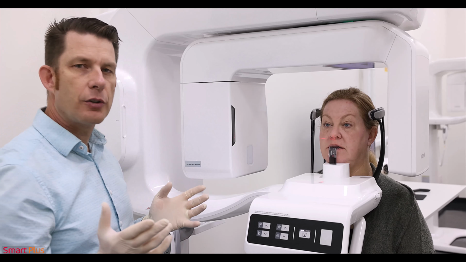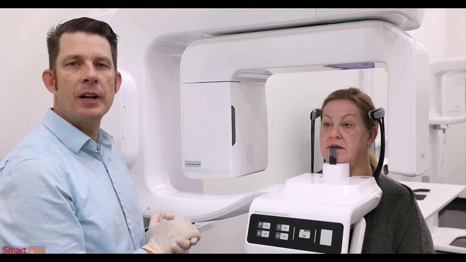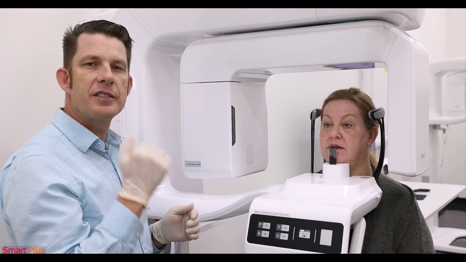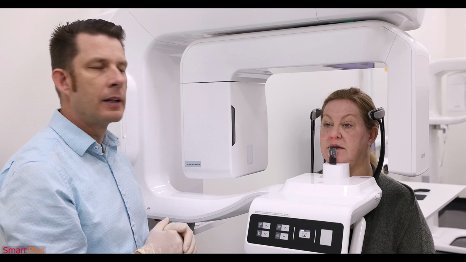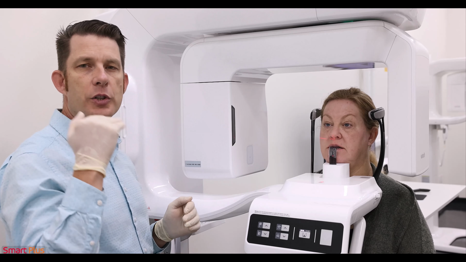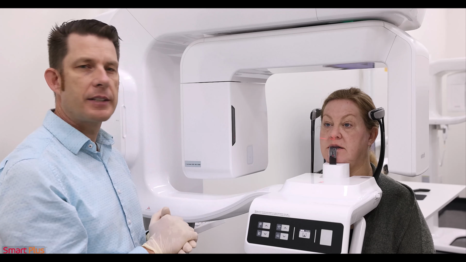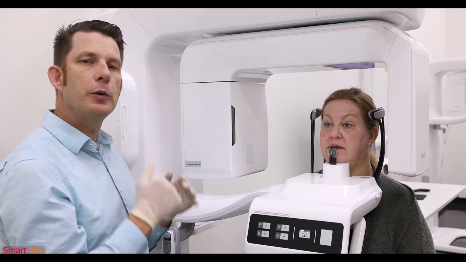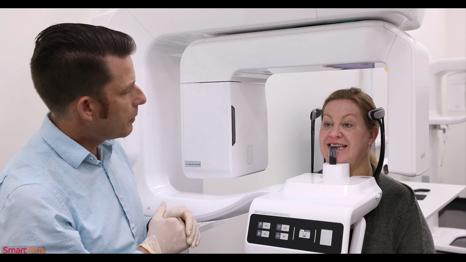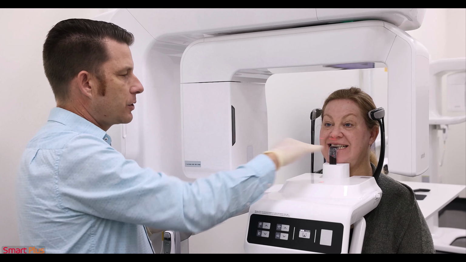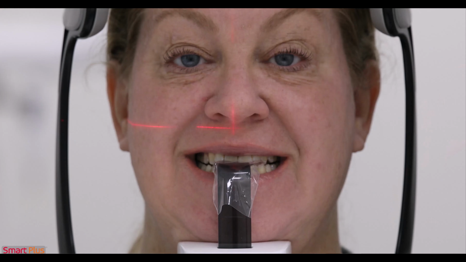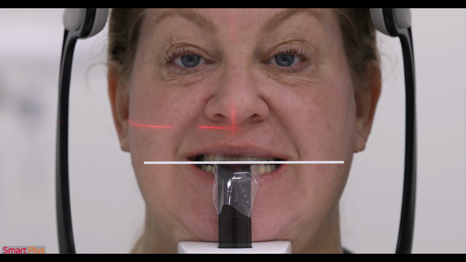Other thing to ensure with CBCT capture is that the patient's occlusion is flat or parallel with the floor. I use the maxillary occlusion as a reference. We want to make sure that the maxilla or the maxillary occlusion is flat. So smile really big for me, and I'm looking at the occlusal surface there. And if the patient's tipped up too high or tipped down, I can always raise or lower the machine. In this case, the patient has a very flat occlusion.